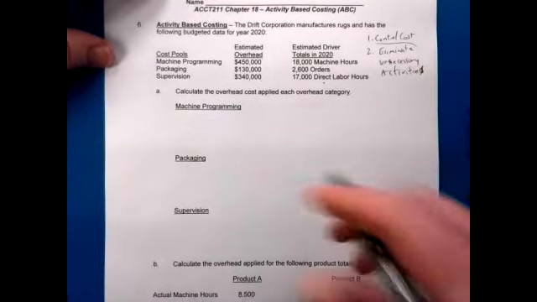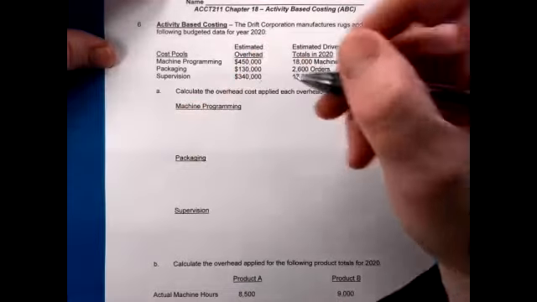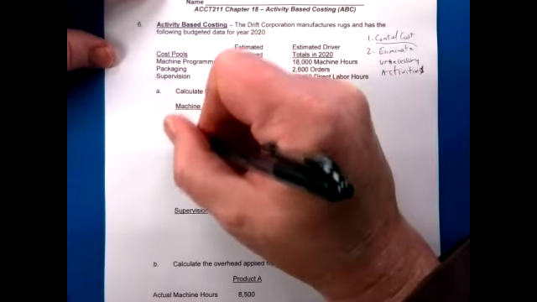Okay, so let's go ahead and get started here. We start out getting a ratio that we're going to apply.